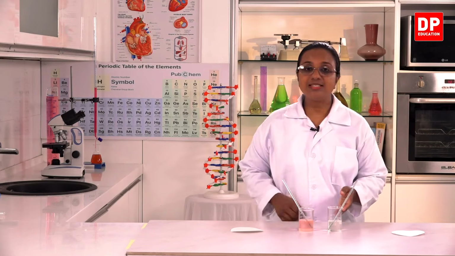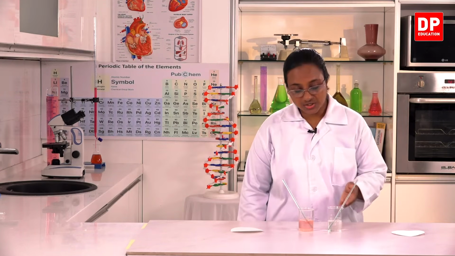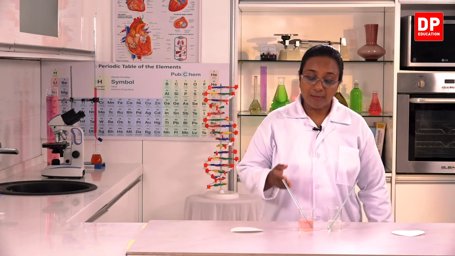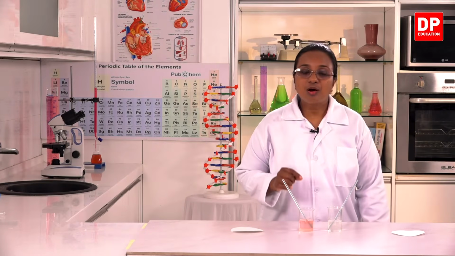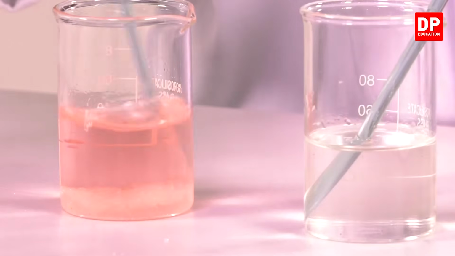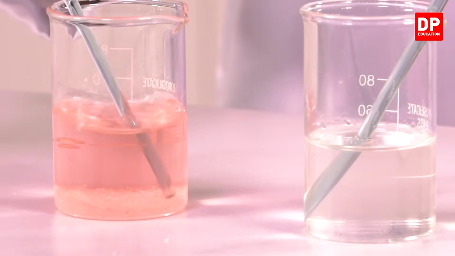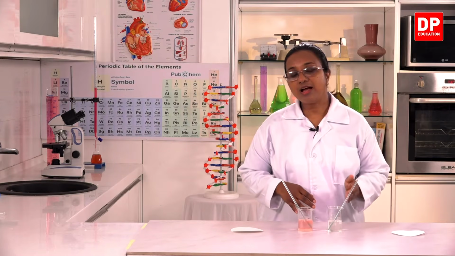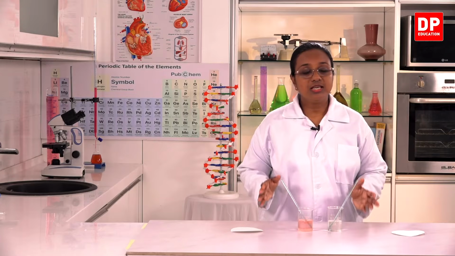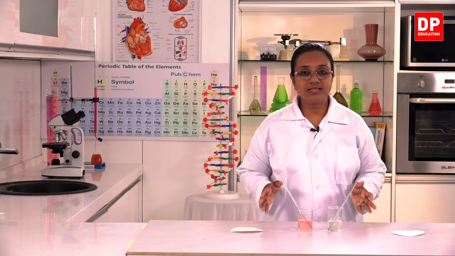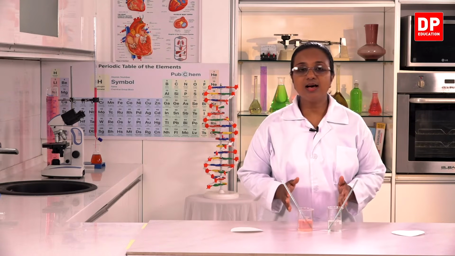Okay students, you can see here the 5 grams of sugar has dissolved completely in water, but almost the 5 grams of sugar still remains undissolved in kerosene. So from this observation, you can see the solid sugar crystals still remaining here. So here we had the same solute under the same temperature, but the solvents are different.